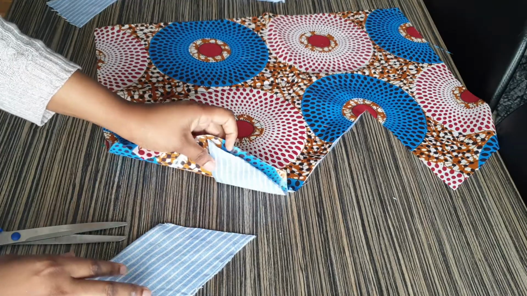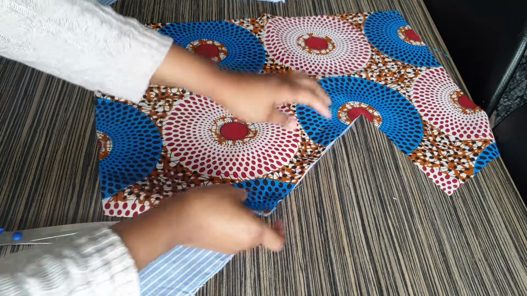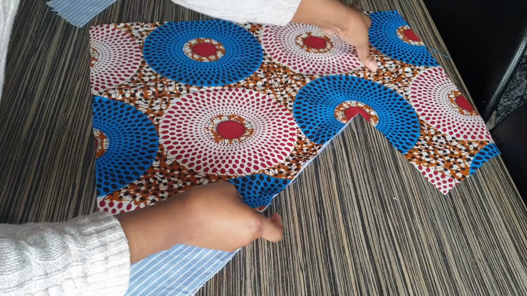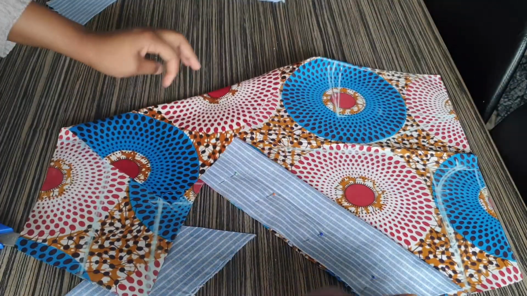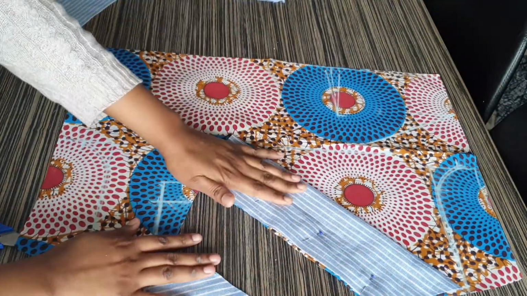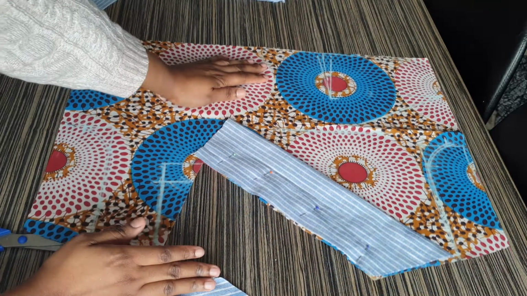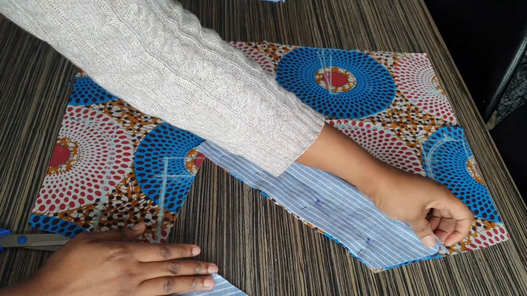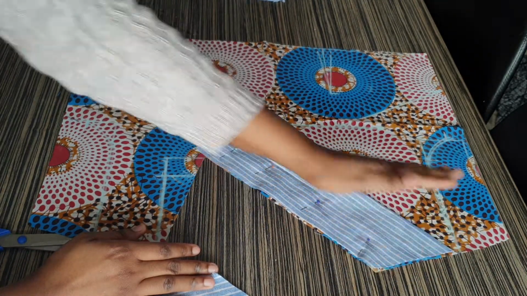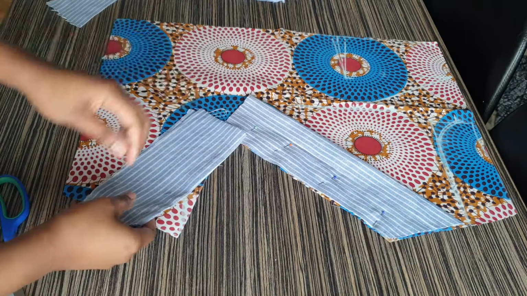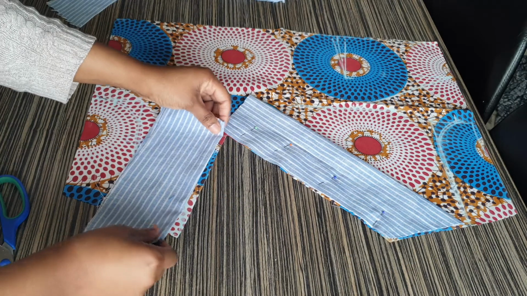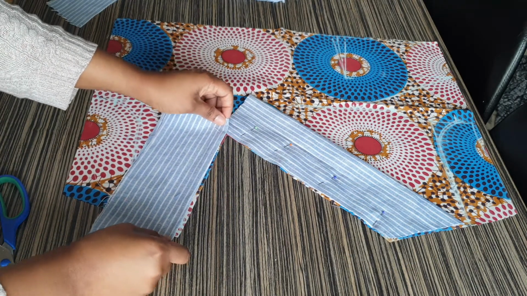Just going to turn this to the other side so you can see what the collar is going to look like. So this is what the collar is looking like presently, just pinned down. I am taking the leftover fabric to the other side.